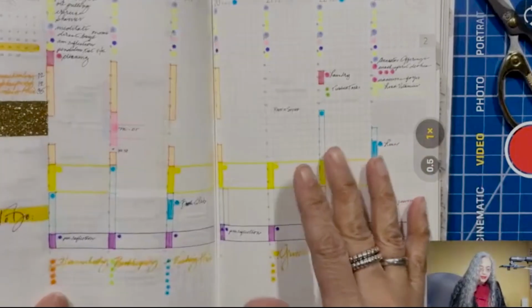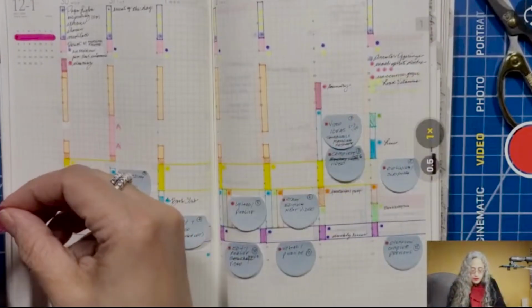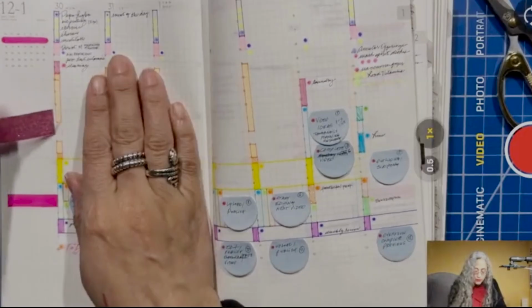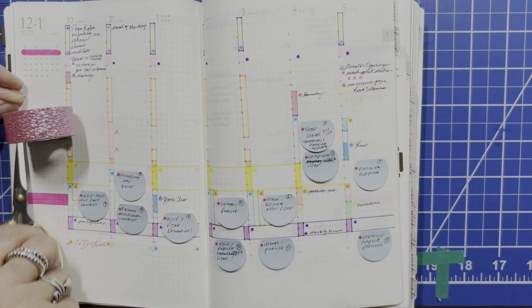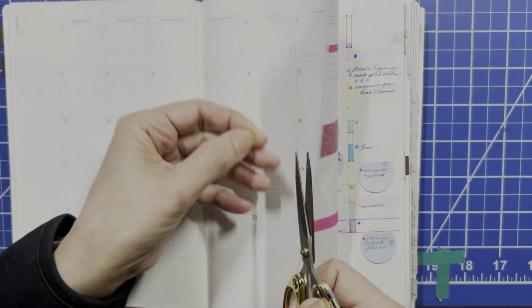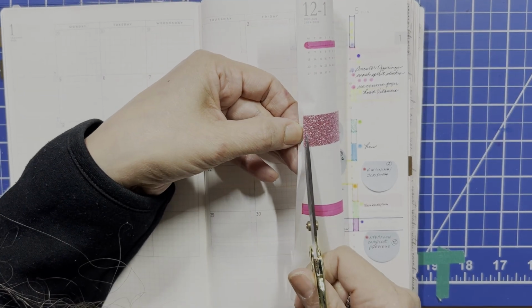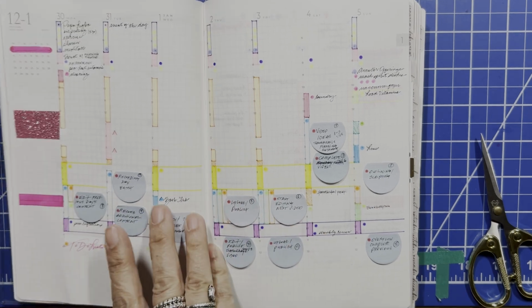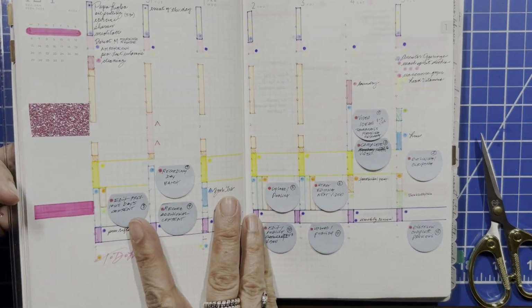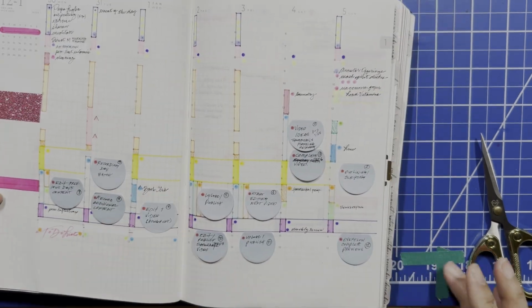What did we say that thing goes? It goes at 12:30. Okay. 12:30. Still kind of crooked, but it's a little better.